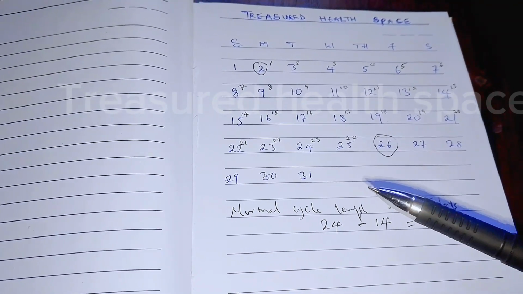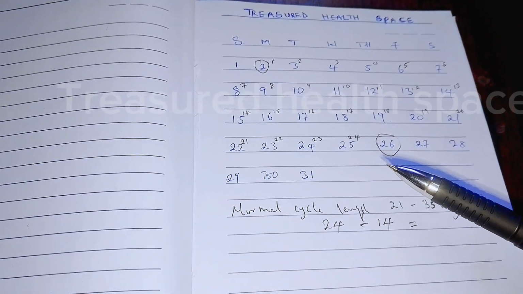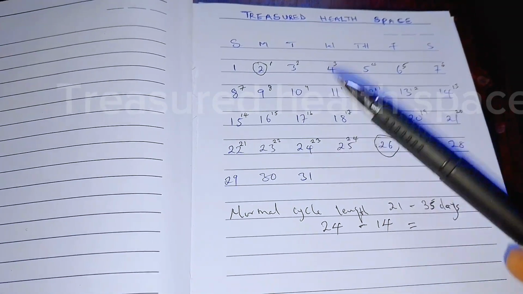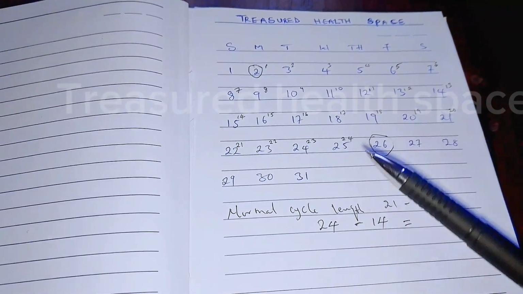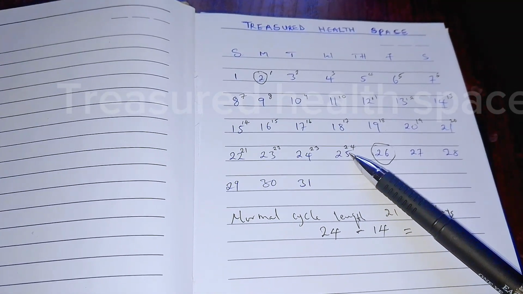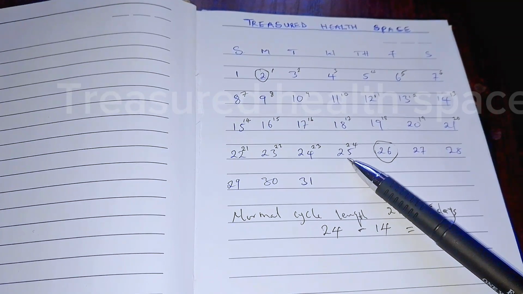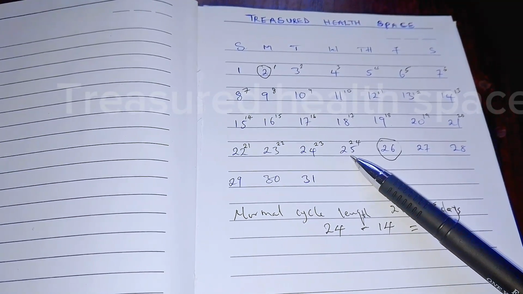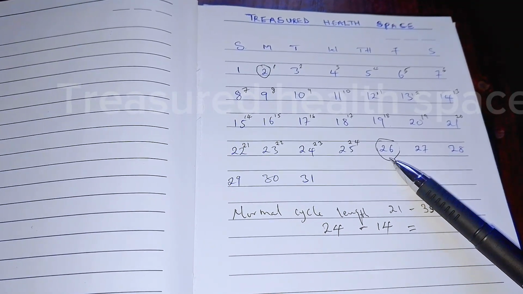Now your menstrual cycle length is simply the number of days between your period, from the day 1 of your period to the last day before your next period. So from the 2nd of this month to 25th of this particular month, we can see that there are 24 days in between. 26th marks the beginning of another cycle.